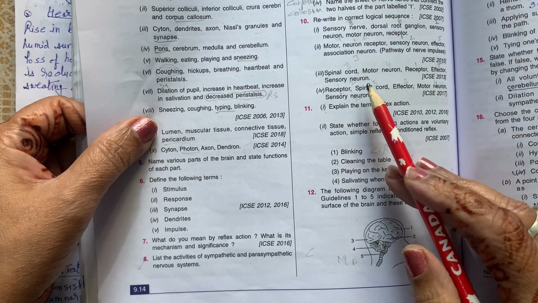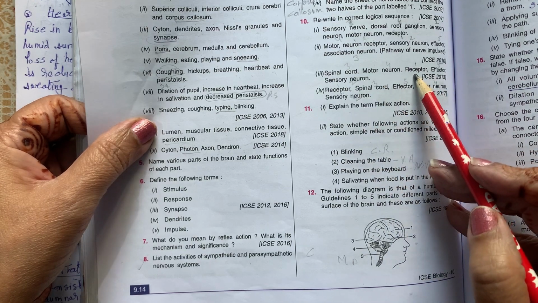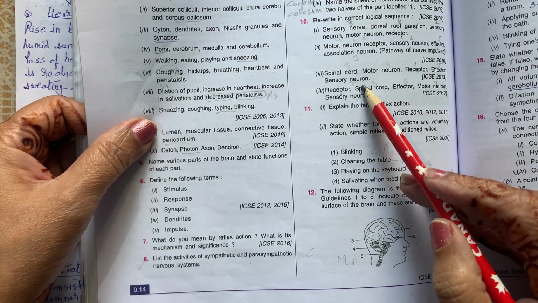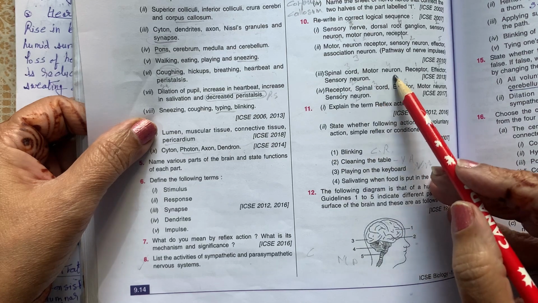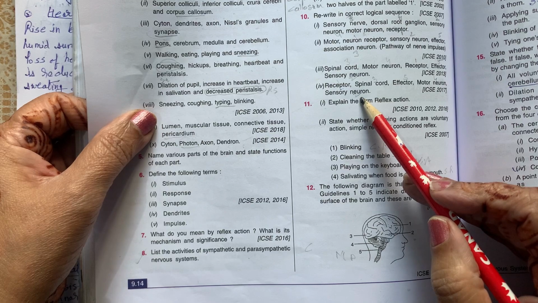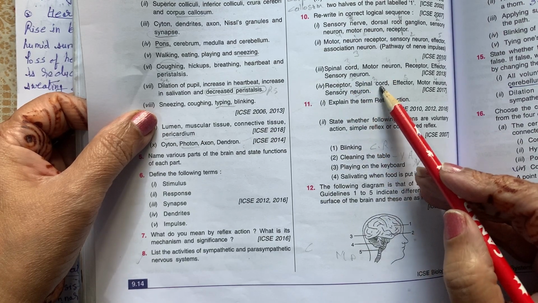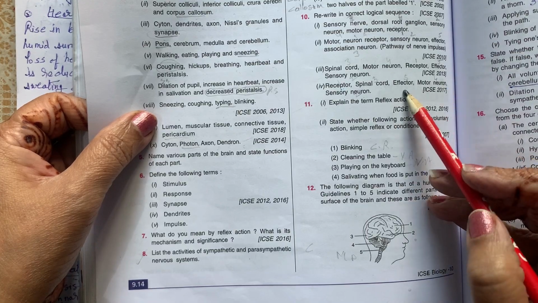Here also: receptor, sensory neuron, spinal cord, motor neuron, effector. First receptor, then sensory neuron, then spinal cord, motor neuron, effector. Same here: first a receptor, then sensory neuron, spinal cord, motor neuron, effector.